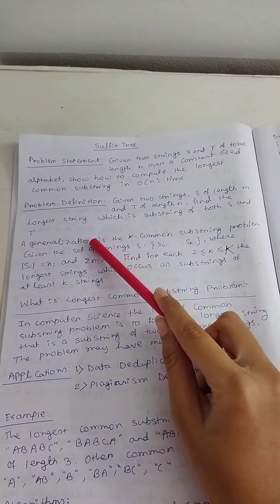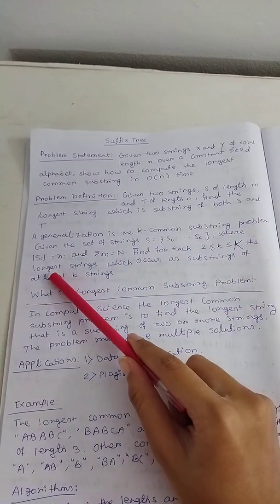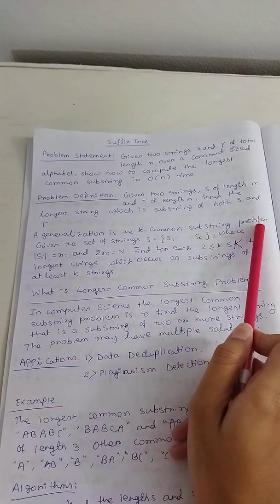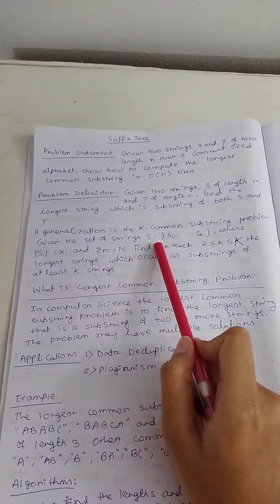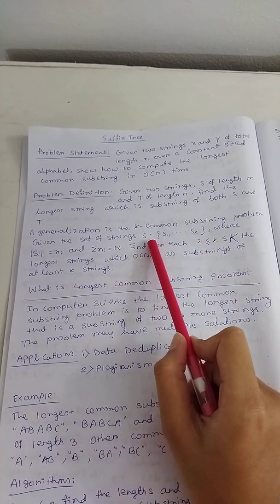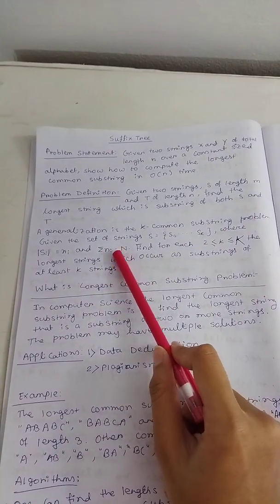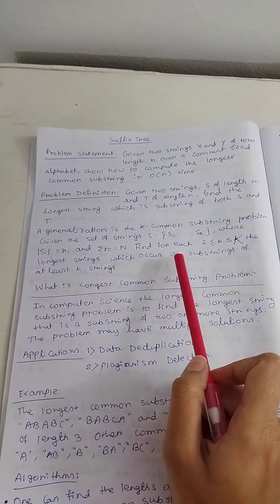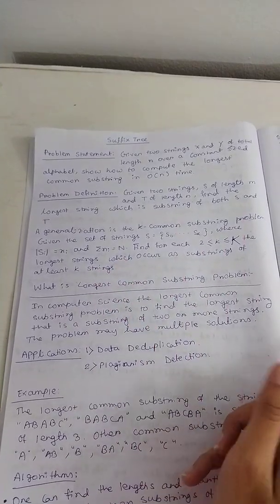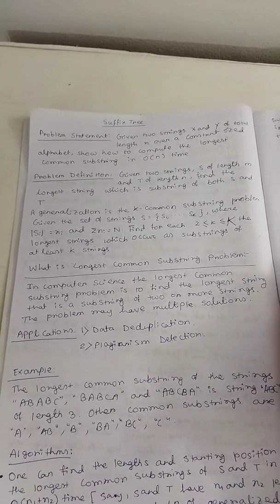Let's find the longest string which is a substring of both S and T. The generalization is the k common substring problem, given a set of strings S equals S1 up to Sk, where the summation of n is the total length, and we find the longest strings which occur as substrings of at least k strings.